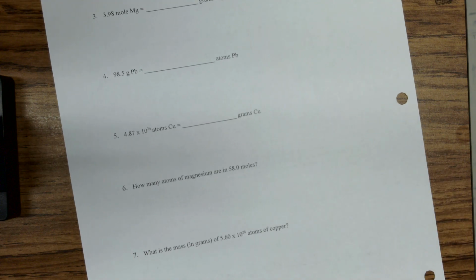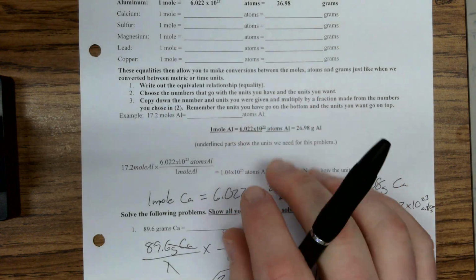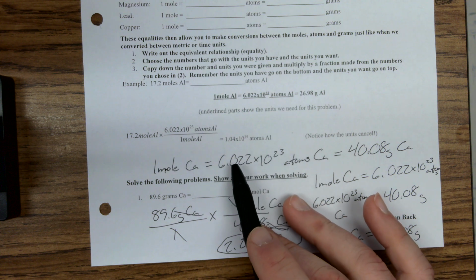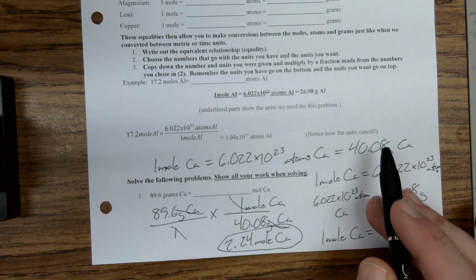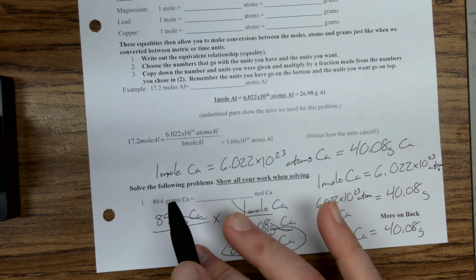If it's not in the equality fractions, I can't justify to myself that you did it the right way, because this is what we're doing. This is what I showed you. If you start off every question writing out the moles of whatever's there, equals the amount of atoms, equals the atomic mass of your element, you're going to be in good shape.